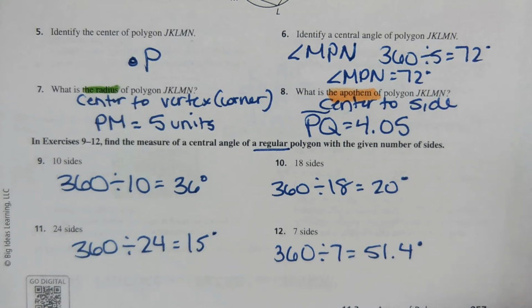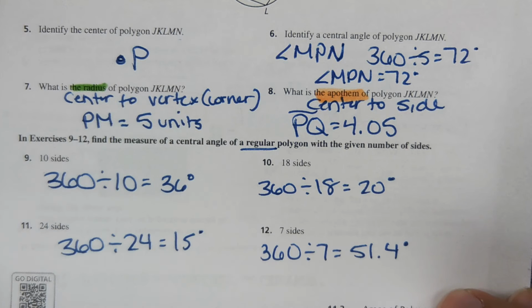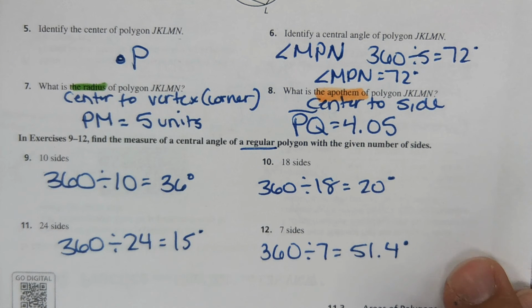Then on the back, ready, set, flip the back. Okay, next, on the back.